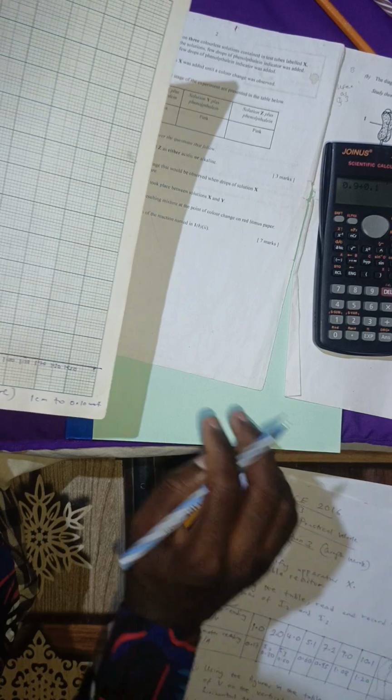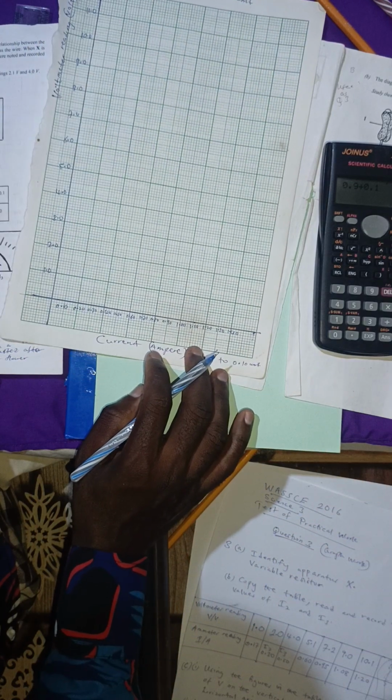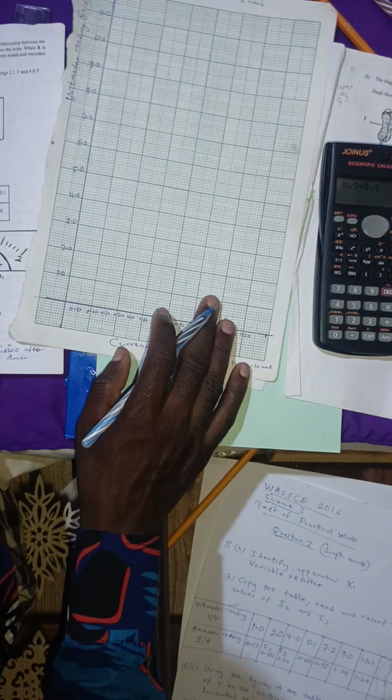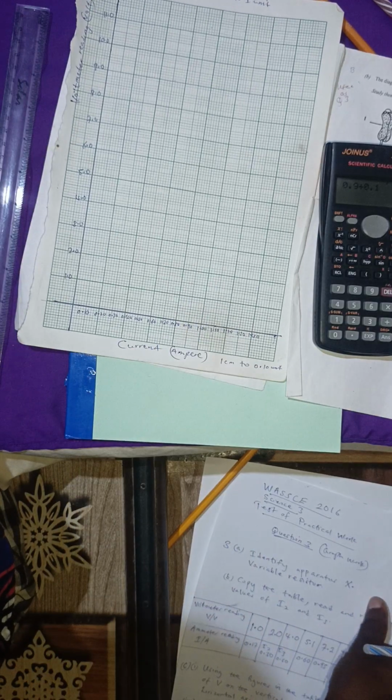Yes, this seems to be okay. Even if we stop here, now we use this and plot our graph.